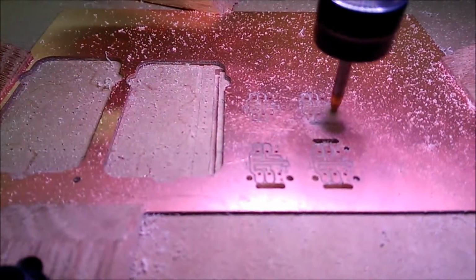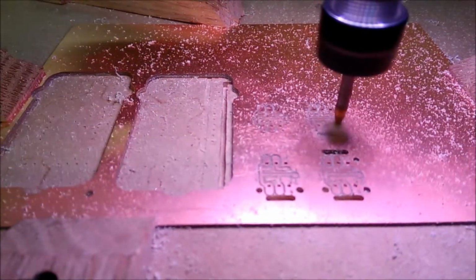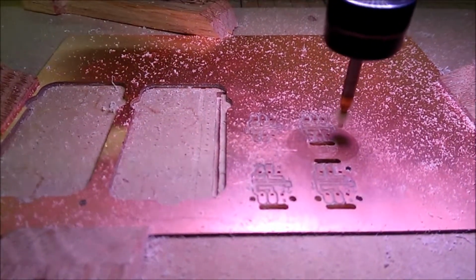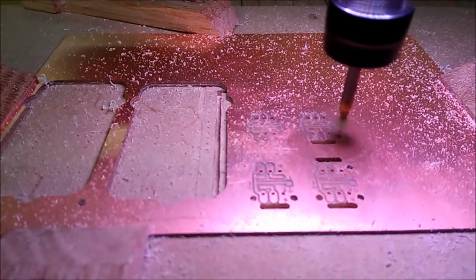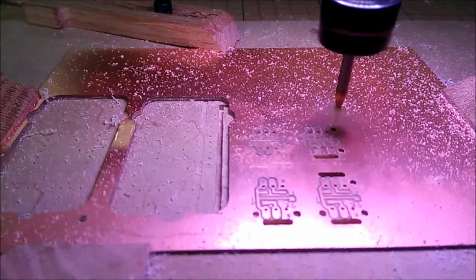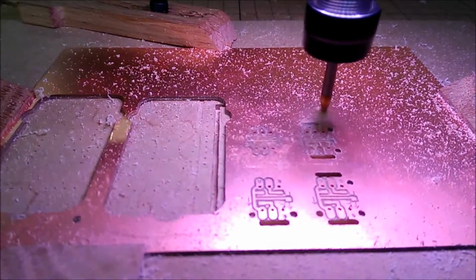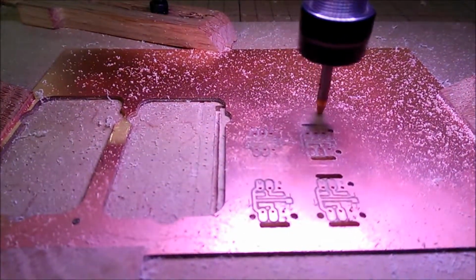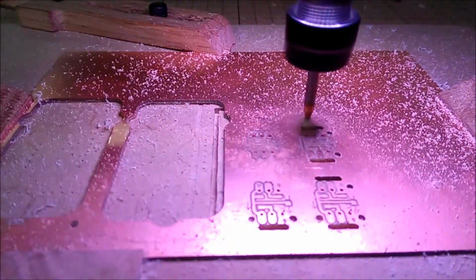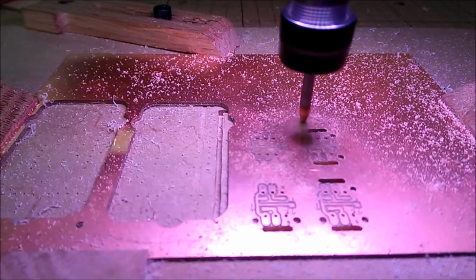That's one of the reasons why I'm doing all those multiple passes. The more passes you take, the thinner layer of material it's removing, and that puts a lot less stress on the machine. It's mostly those sideways paths that cause the most stress. And because we're just shaving a little bit off during each pass, that makes things go significantly smoother.